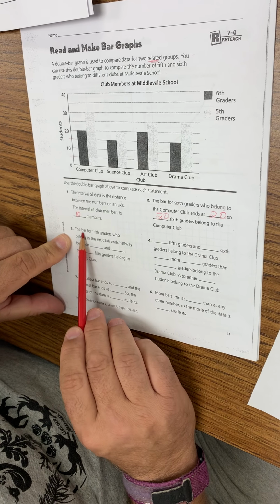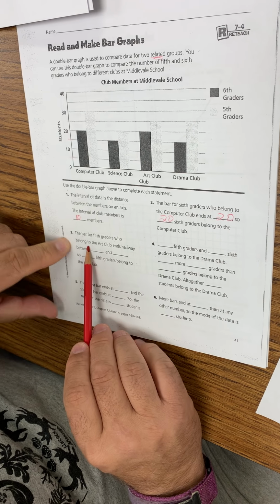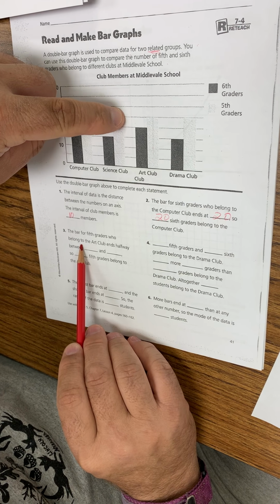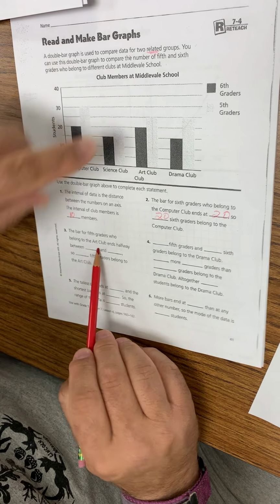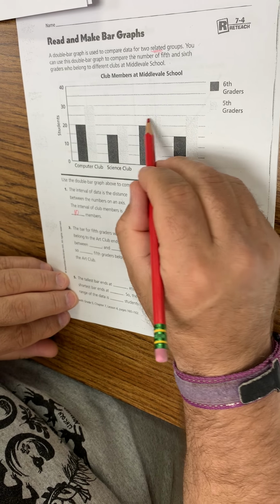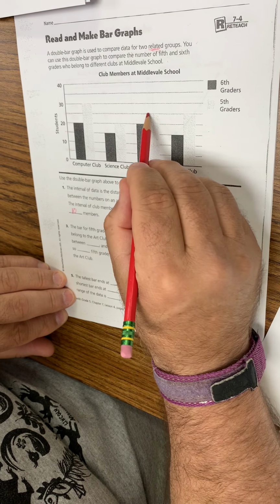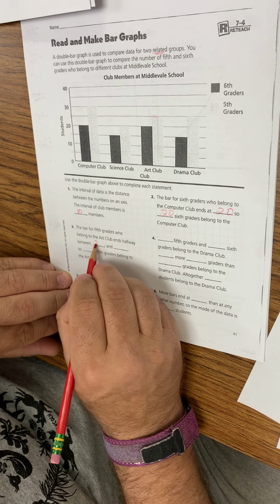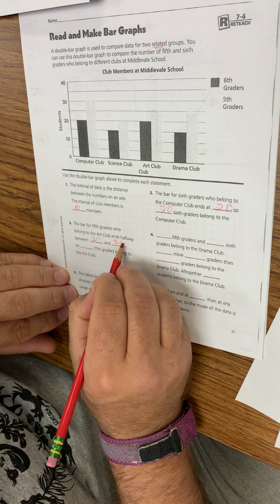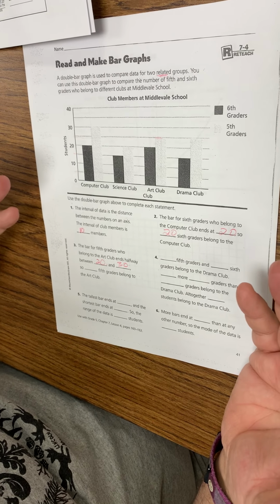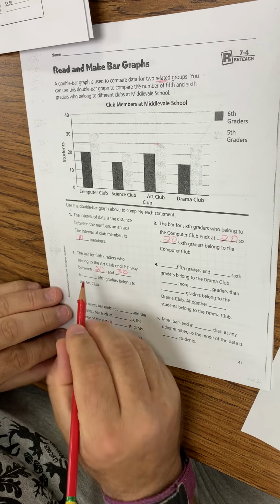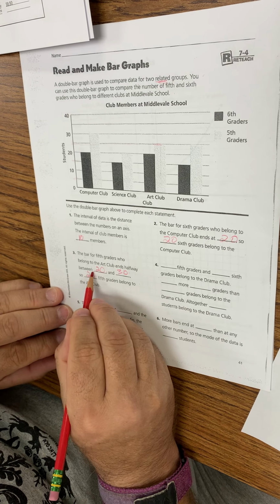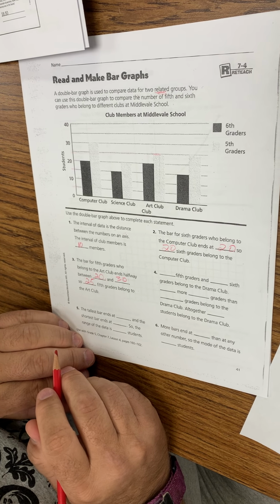The bar graph for 5th graders who belong to the art club ends halfway between, so it's right here. So it's between 20 and 30. So halfway between 20 and 30 is 25. That would be a reasonable answer.